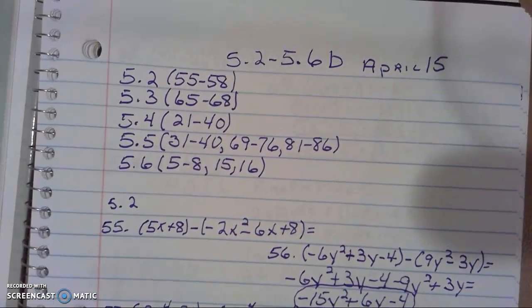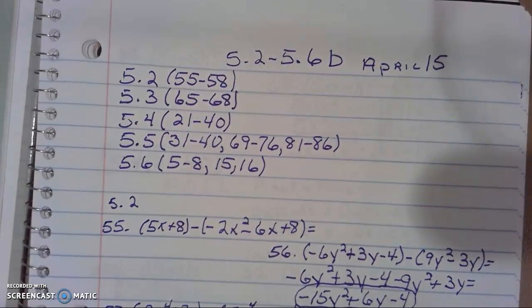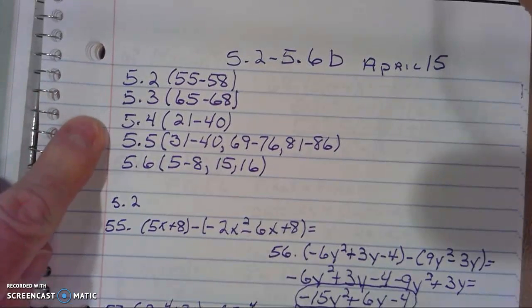This is the second assignment from 5.2 through 5.6, due April 15th. Here's the problems assigned.